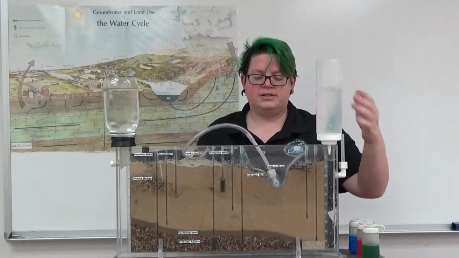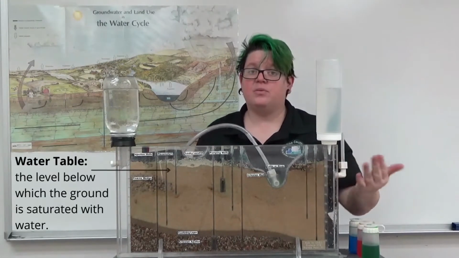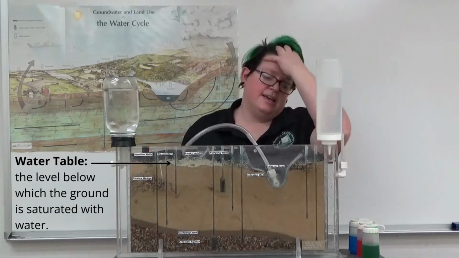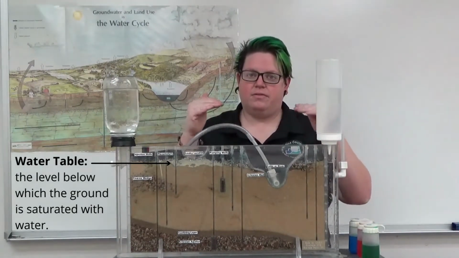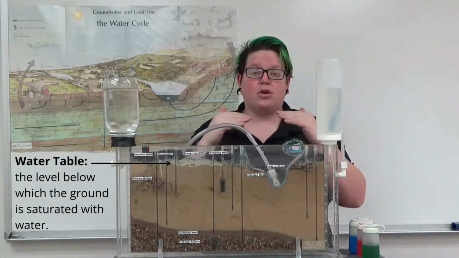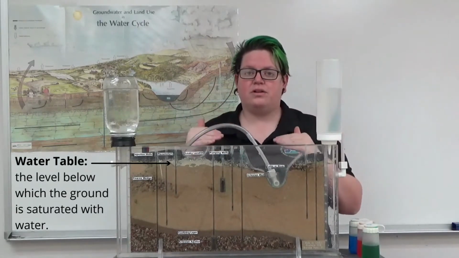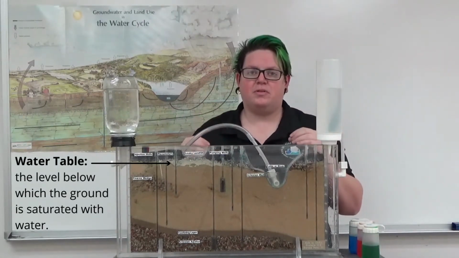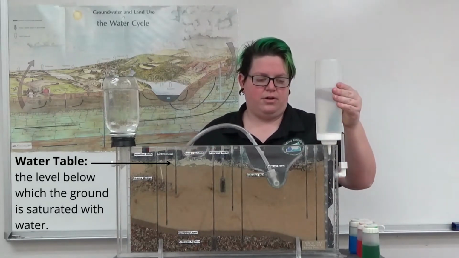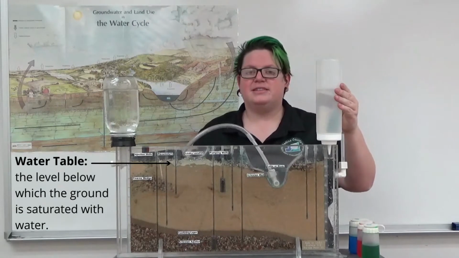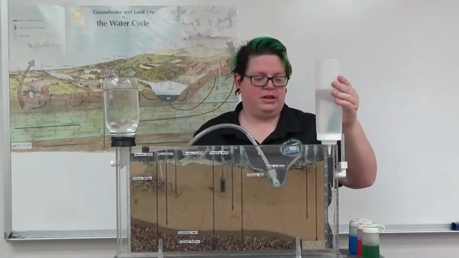So our water table is rising, and the water table is the layer of earth or soil where below it, all the gaps between the soil particles are filled with water. So it's completely saturated.